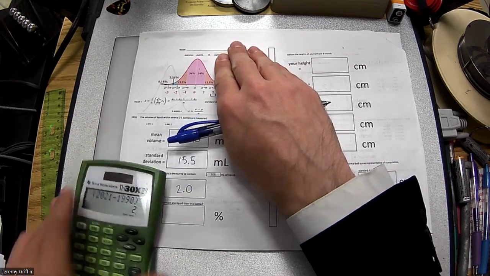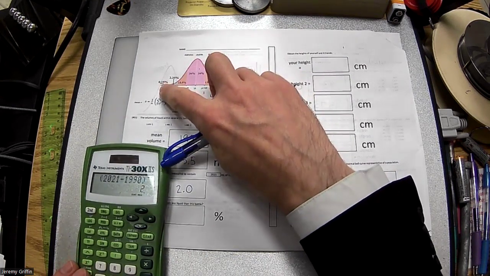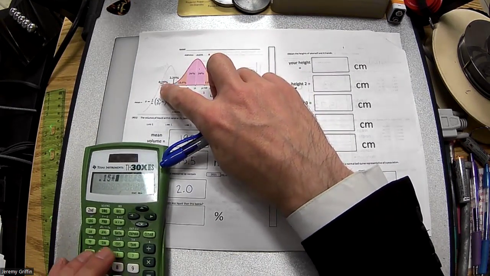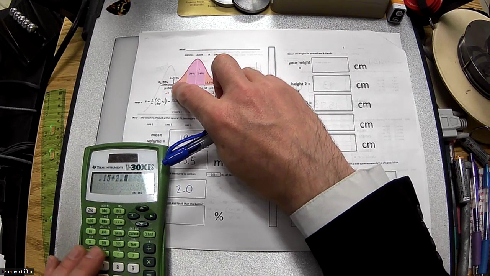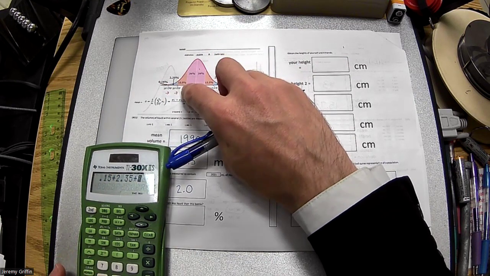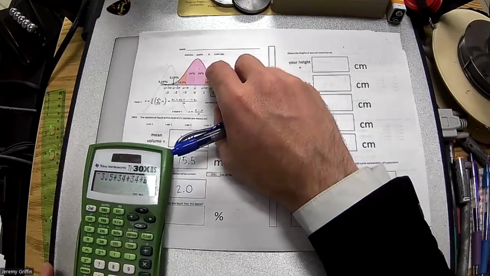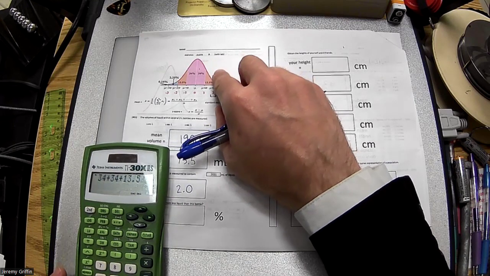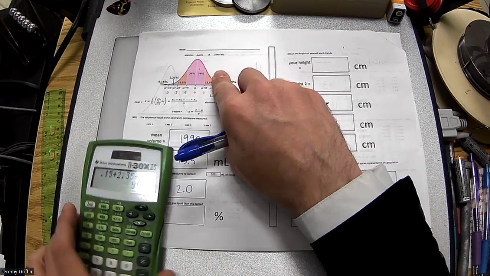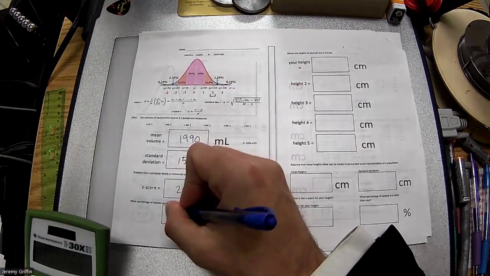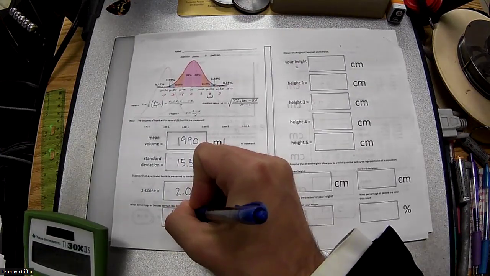So this tiny tail is 0.15%, plus this bit is 2.35%, plus this is 13.5%, plus this is 34, plus 34, plus 13.5. All that curve adds up to 97.5%.